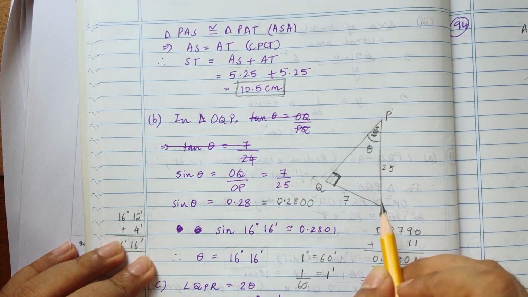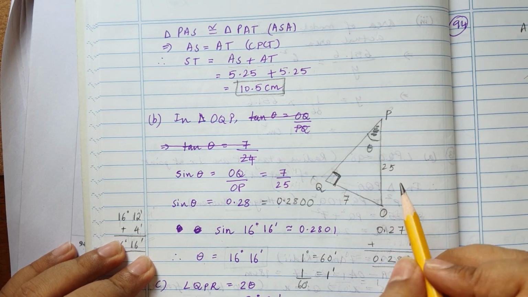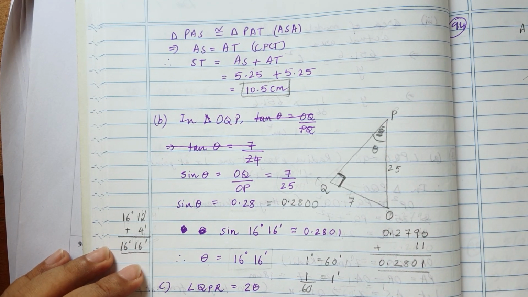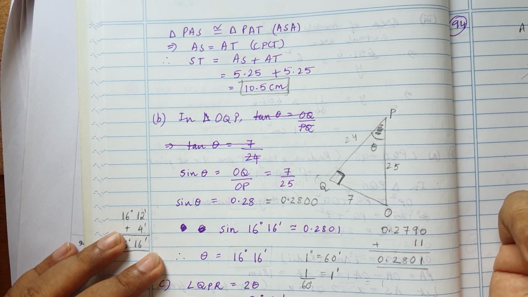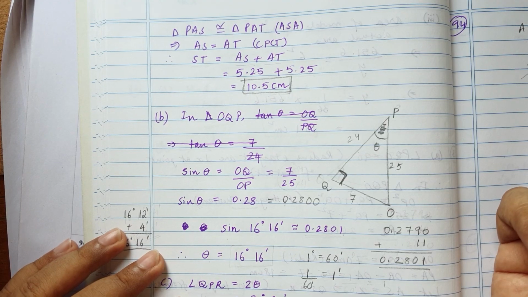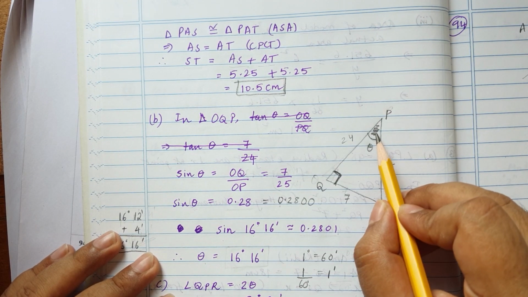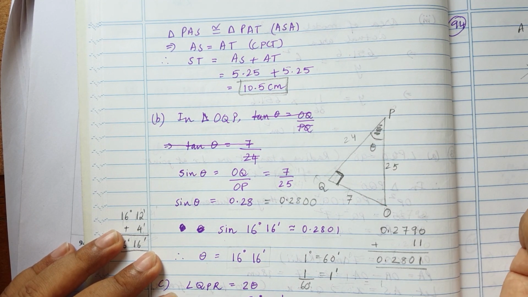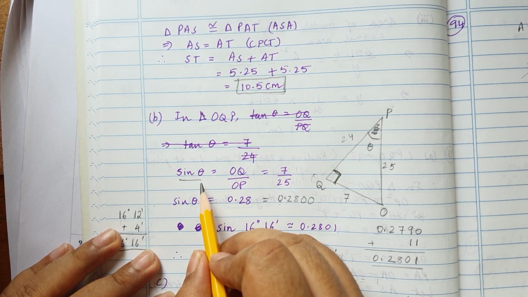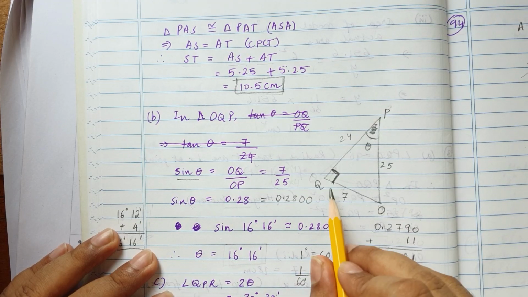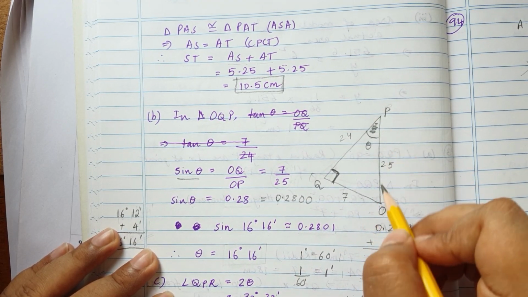Length of OQ is 7, length of OP is 25. So I can apply any trigonometric ratio because even PQ length will be known, which was 24. So I can apply any one of the trigonometric ratios and then try to find out what this angle theta is. So here I'm choosing to find sine theta. Sine theta will be the ratio of perpendicular and hypotenuse.